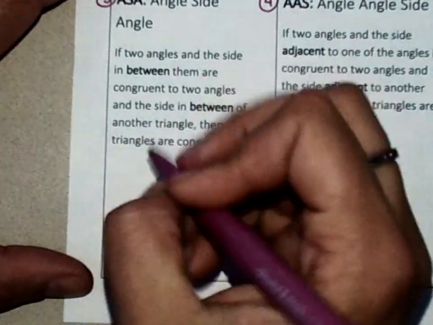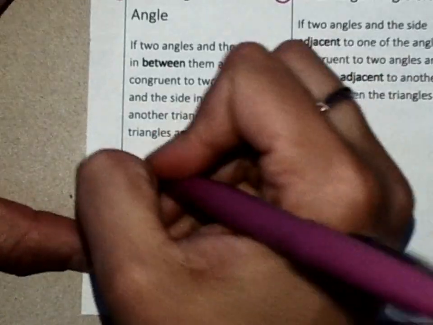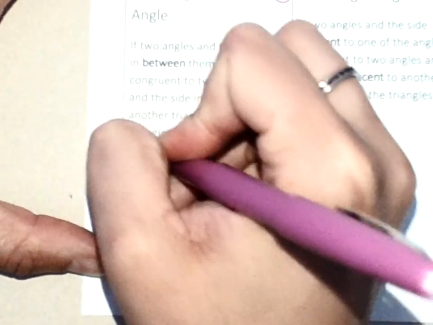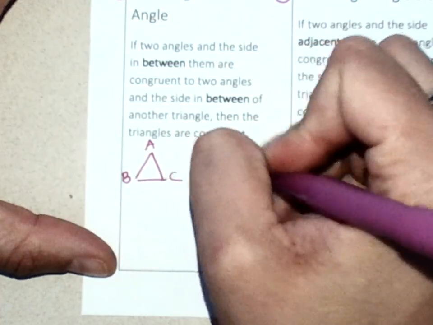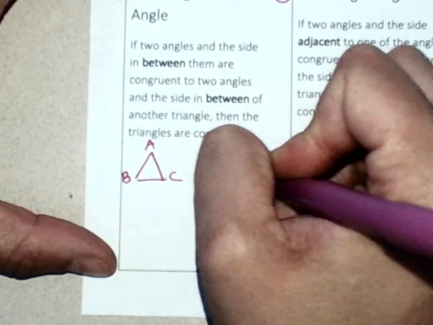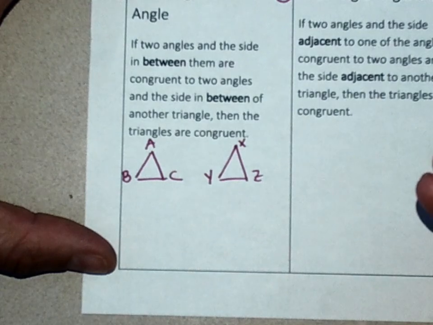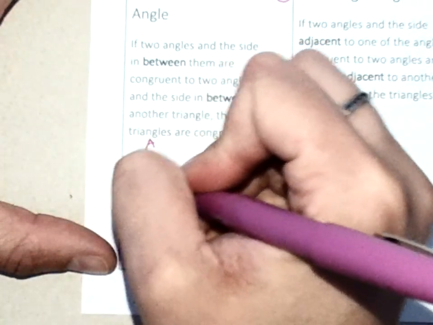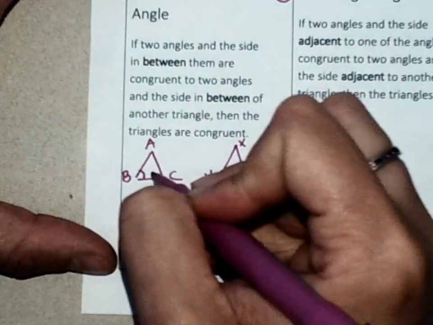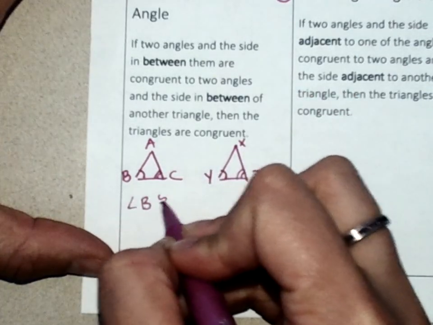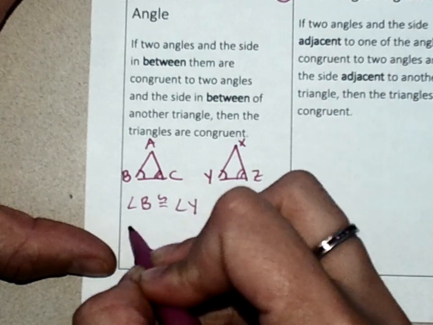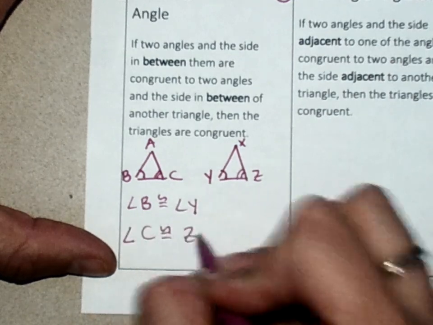So again, let's take a look at triangle ABC, and here is triangle XYZ. So let's say we're looking at angle B and angle C and Z. So we know that angle B is congruent to angle Y and angle C is congruent to angle Z.